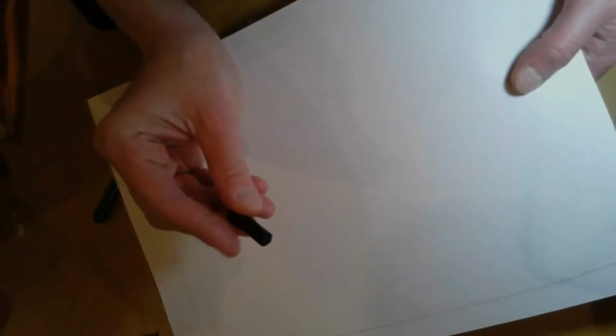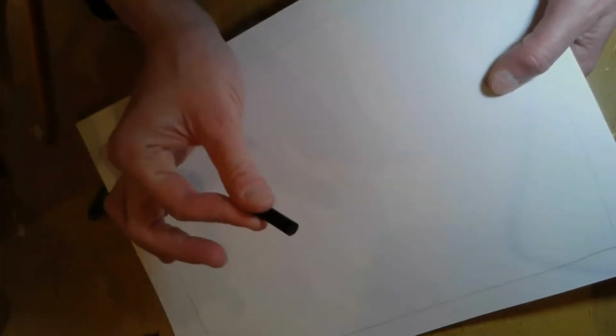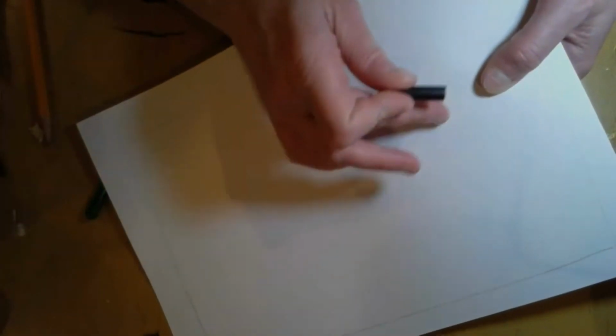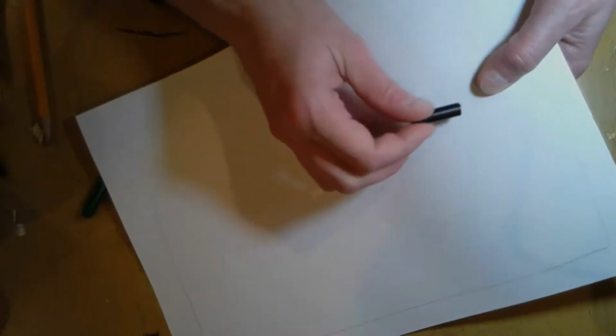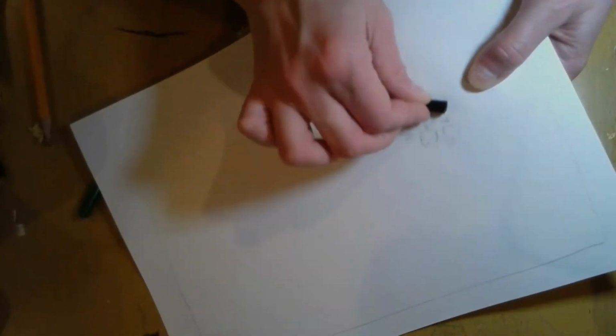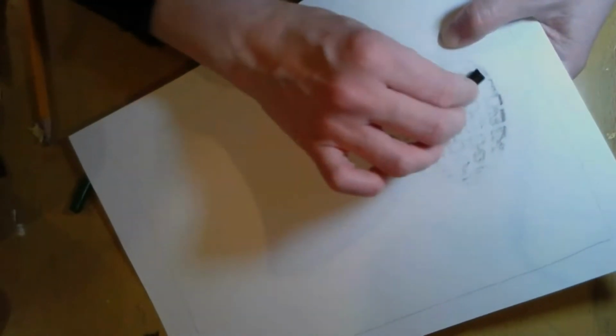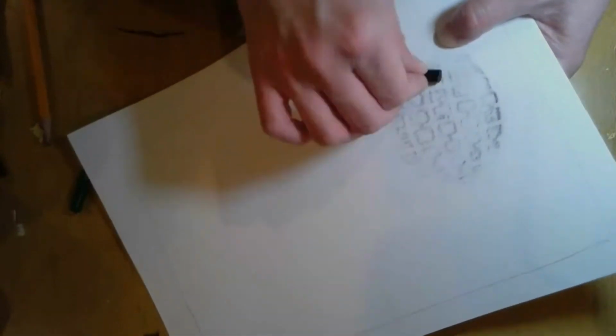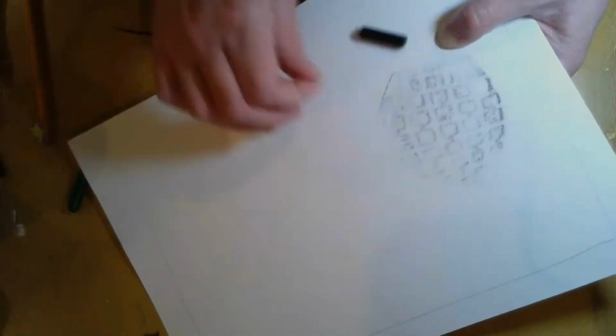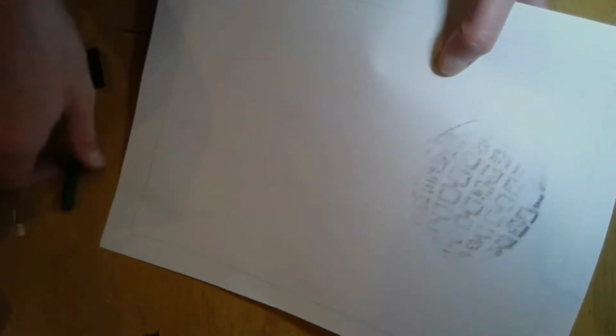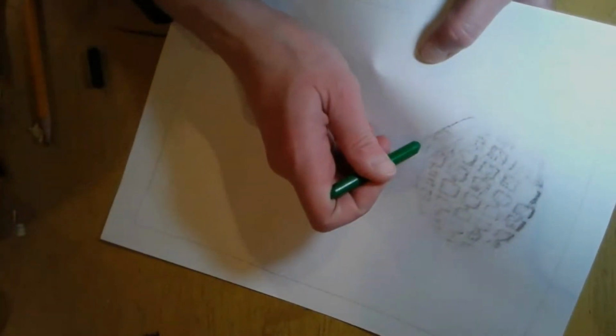So find your flat things and find your naked crayons. We are going to use the side of the crayon to make a rubbing. So watch, I have my shoe right here underneath, and I'm laying the crayon down, and I'm not moving the shoe. I'm just rubbing the side of the crayon over the shoe and recording the texture. How neat!